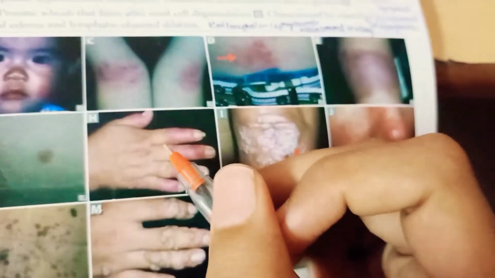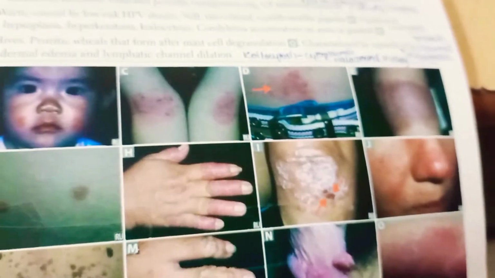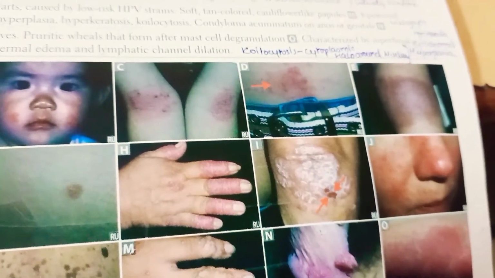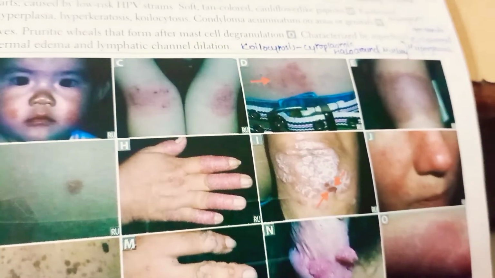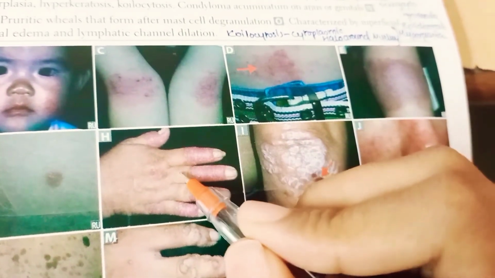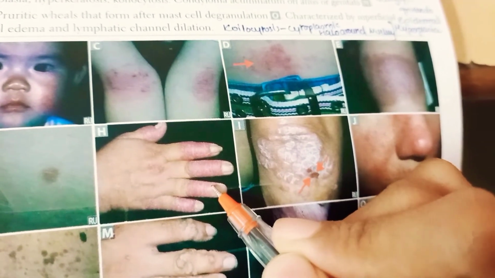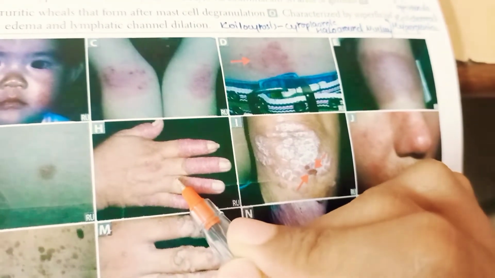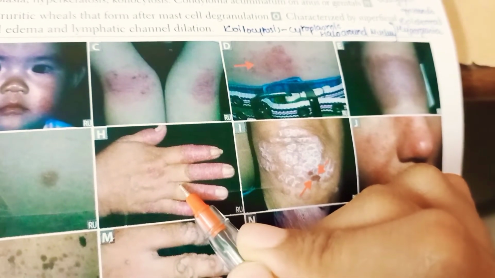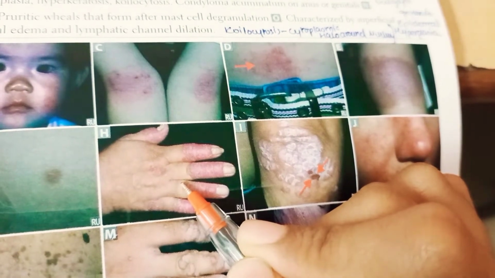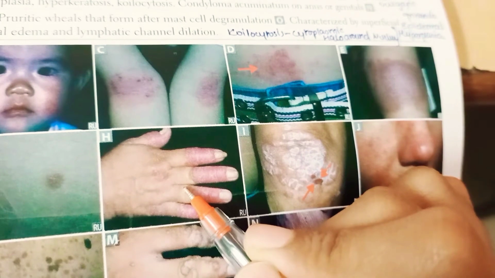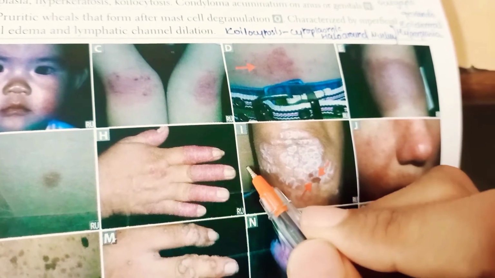Okay, next, coming to psoriasis. Psoriasis is autoimmune, HLA-C association, papules and plaques with silvery scaling. You can see especially on knees and elbows it is present, and this is acanthosis with parakeratotic scaling, that is nuclei present in the stratum corneum.